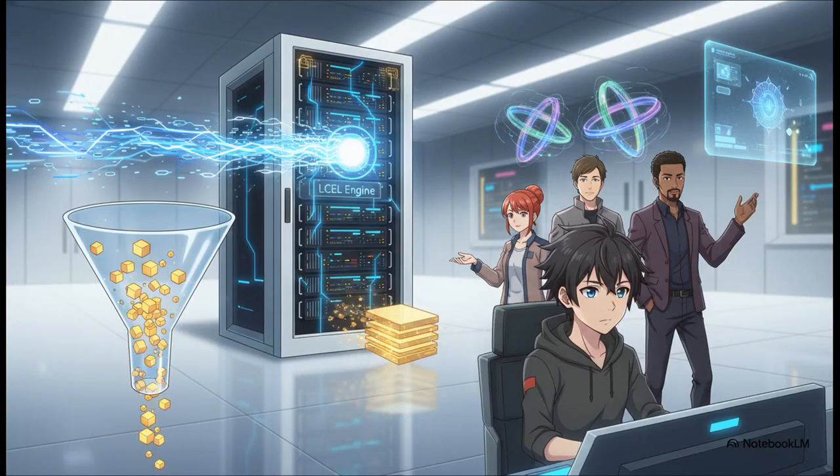But listen, LCEL is way more than just pretty code. It is built for production. It's designed for streaming, which means responses start coming back to you immediately. It's asynchronous, so it won't freeze up your app while it's thinking. It can even handle big batches of inputs all at once. The point is, this isn't just a toy. It's a professional tool for building real, scalable applications.